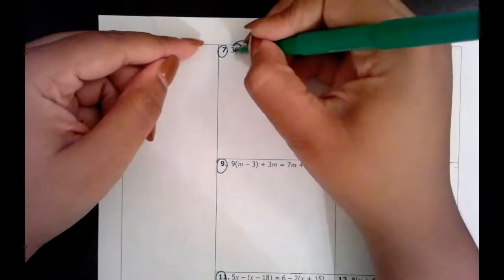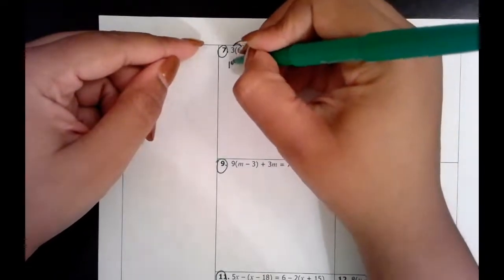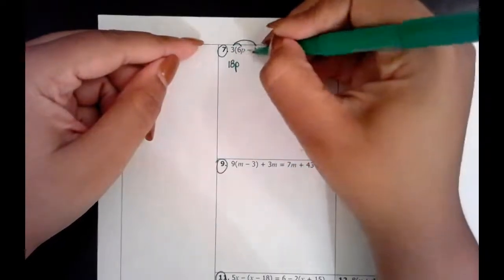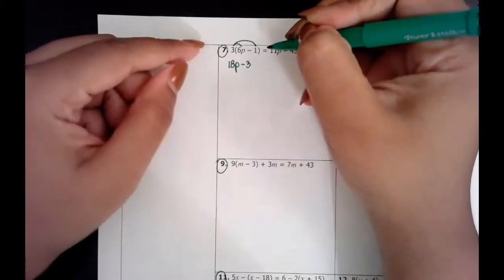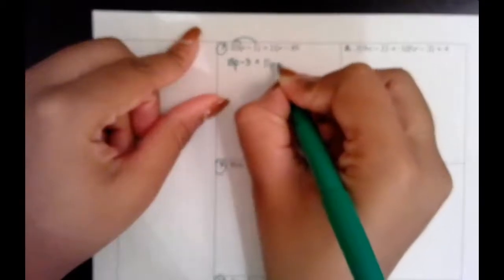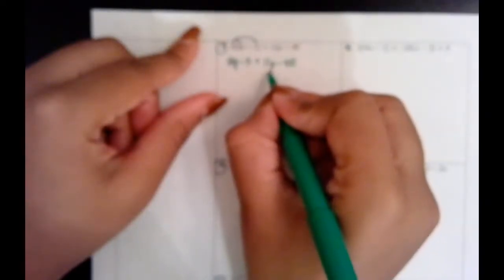3 times 6p is the same thing as saying 3 times 6, which is 18. And we just bring down the p. 3 times negative 1 gets me negative 3, so that should be 18p minus 3 equals 11p minus 45. From here, I would want to move my smallest variable, which is 11. 11 is smaller than 18.